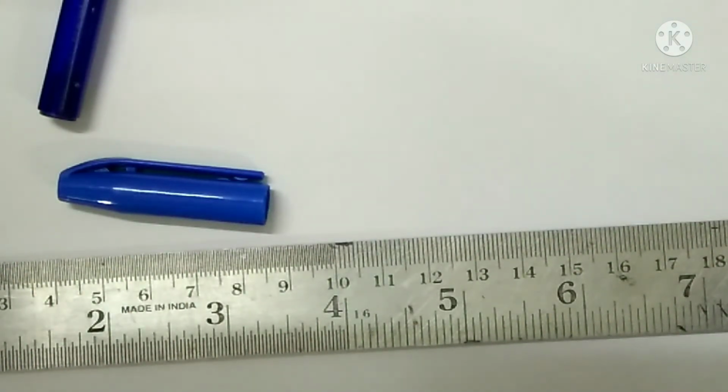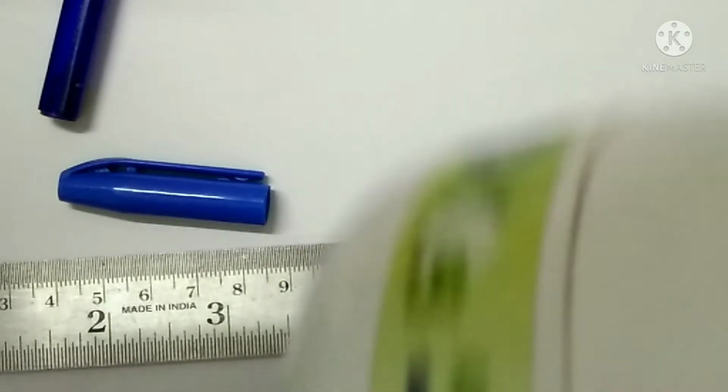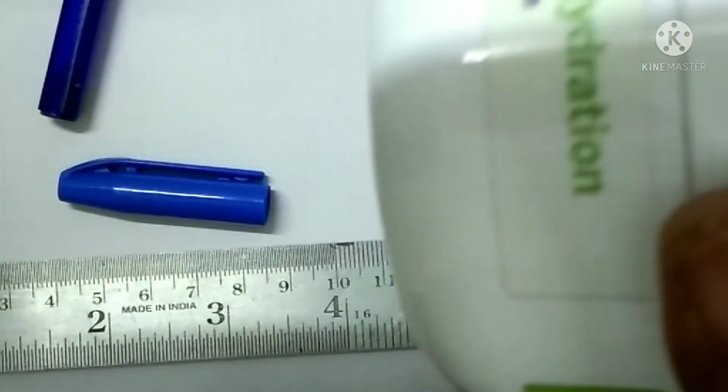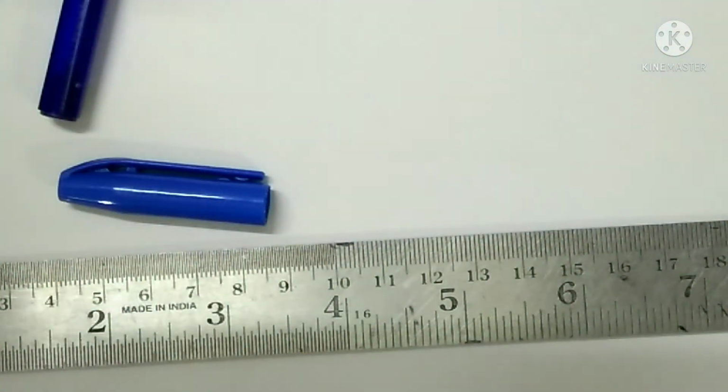Now for measuring curved surfaces, when you are using the measuring tape for curved surfaces. For example, if you want to measure this length. I don't have a measuring tape here, but I'll take a string and show you how to do it. I have a string, just a minute.